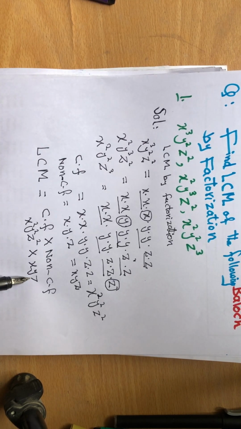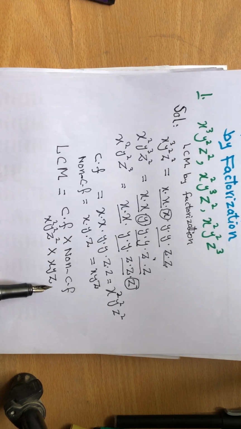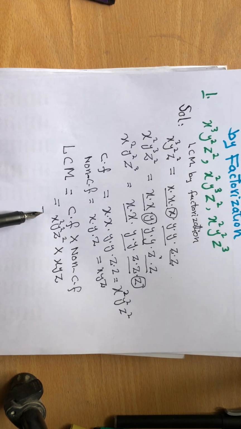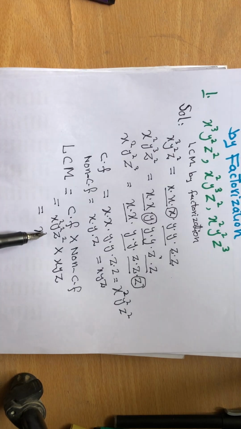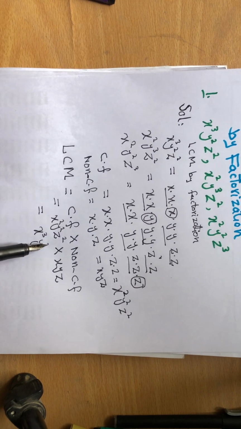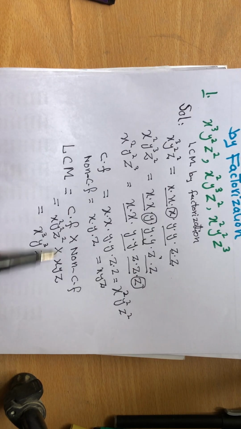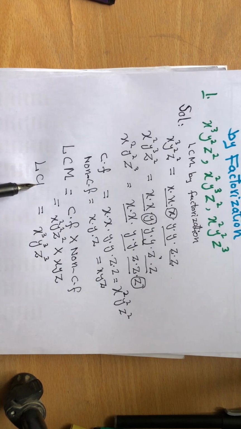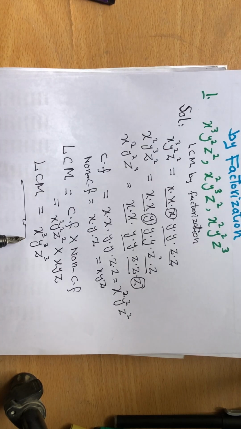Multiplying, x square multiplied by x gives x power 3, similarly y square multiplied by y gives y power 3, and z square multiplied by z gives z power 3, or z cube. Hence this is our LCM for the first question.